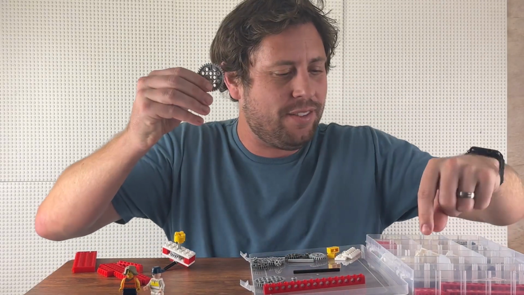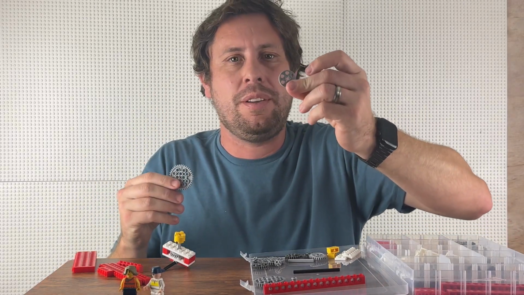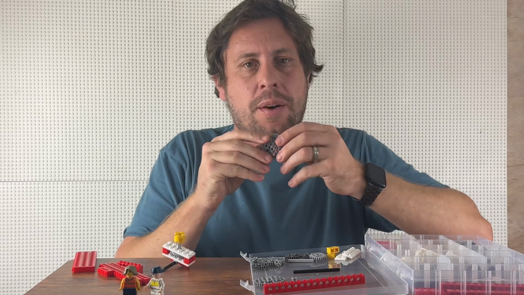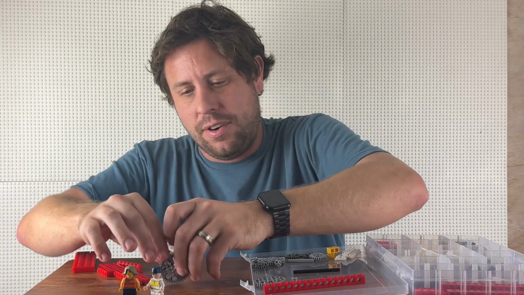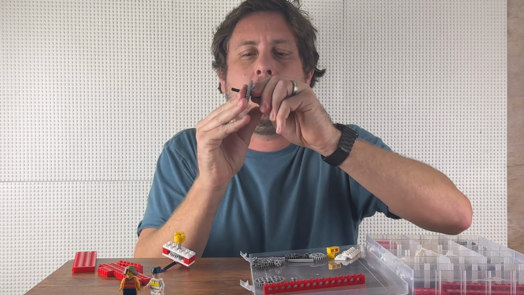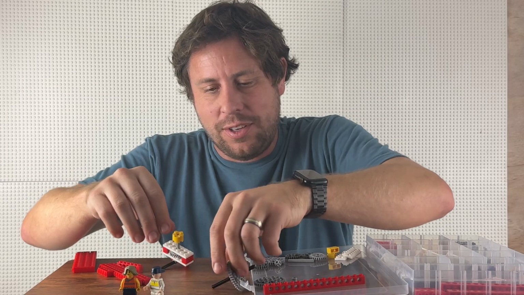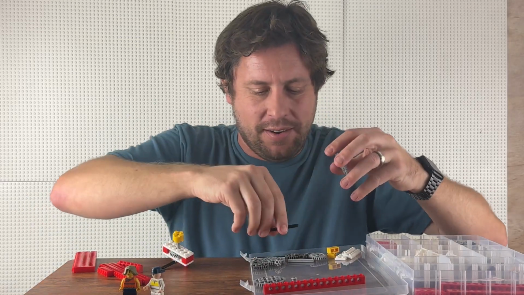Now you might look at this and think that it is a wheel, similar to this piece right here. And while this can work as a wheel, it can roll, and you could attach this using an axle. Remember, a wheel and axle is another one of our simple machines. So you could attach this to an axle and make a car out of it.